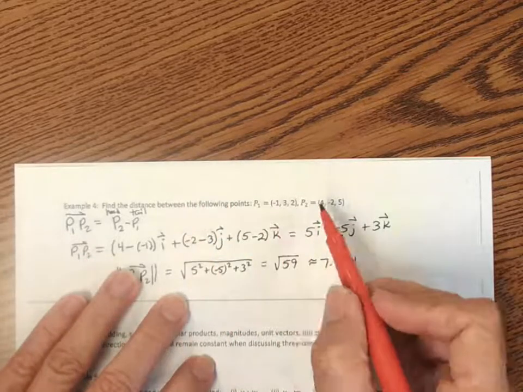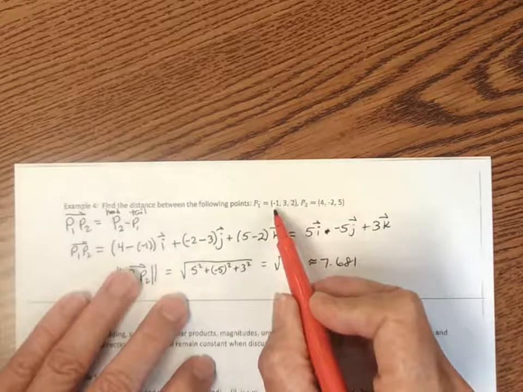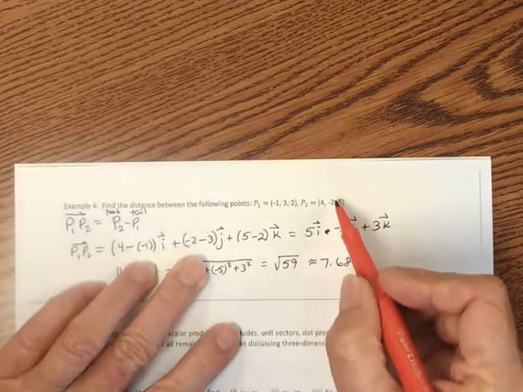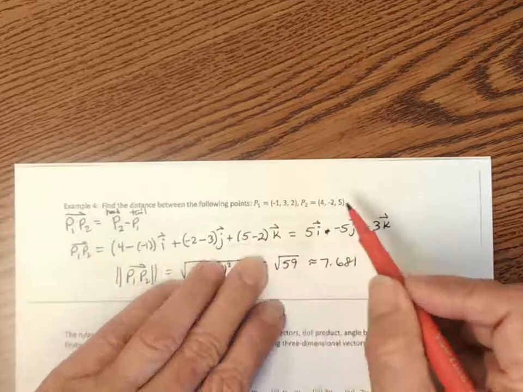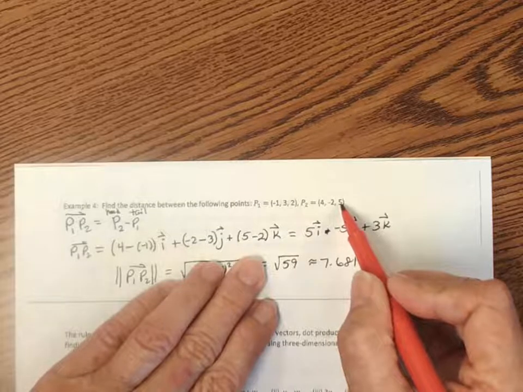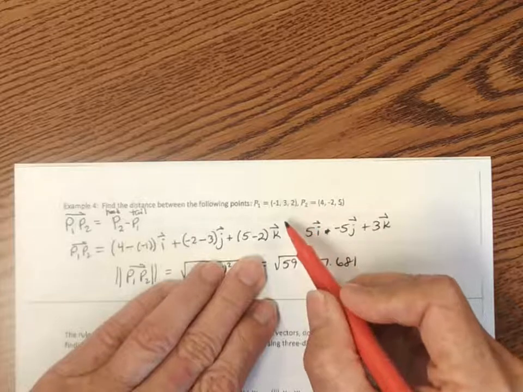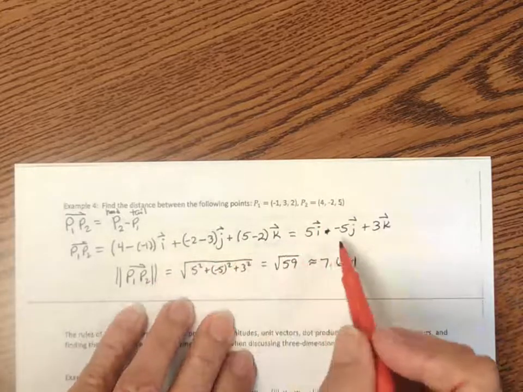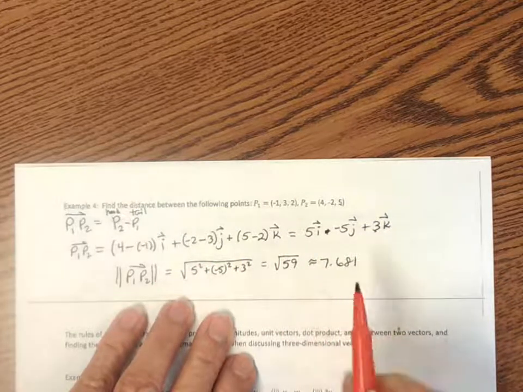So I take the ending x value minus the beginning x value times vector i, plus the ending y value minus the starting y value times vector j, plus the ending value in the z direction minus the starting value in the z direction times the unit vector in the z direction. And then to find the magnitude, I just square each of those, add them together, and square root it. So I get 7.61.